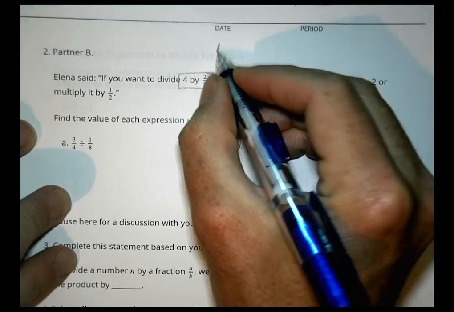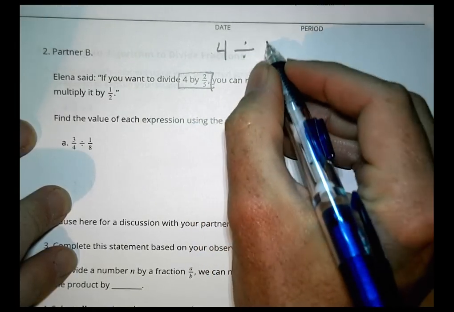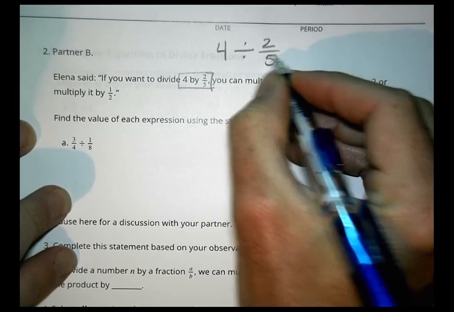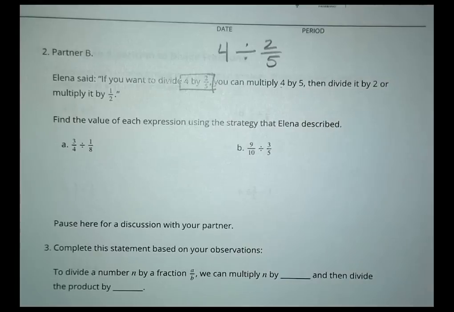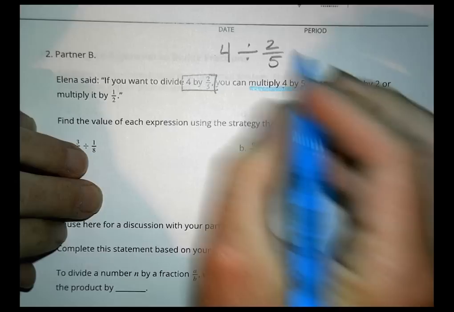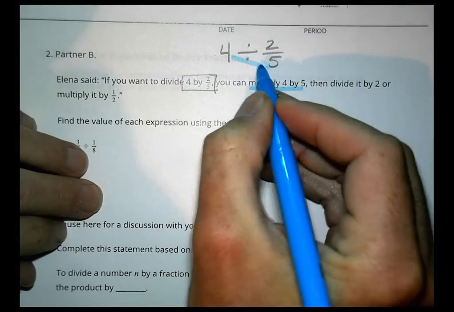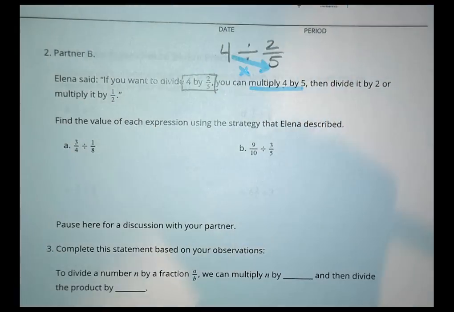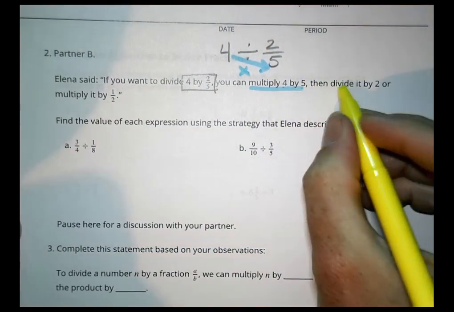If we say 4 divided by 2/5, what she's saying is that step 1 is first to multiply 5 by 4. So step 1, we're going to go 4 times 5. That's our step 1. And then divide it by 2.